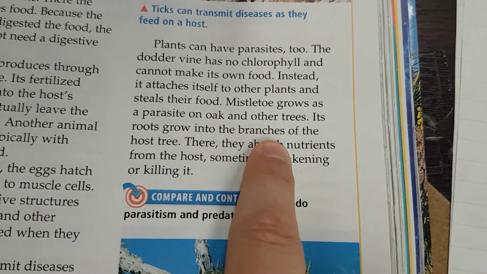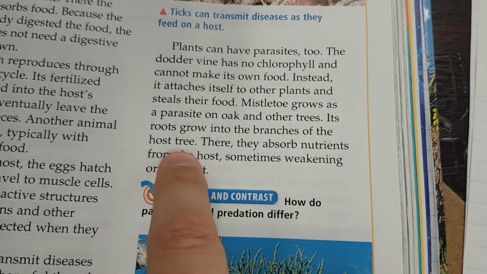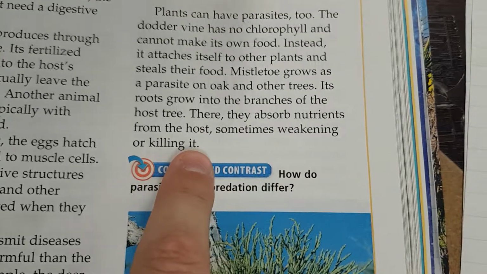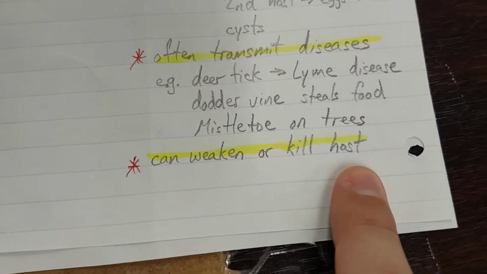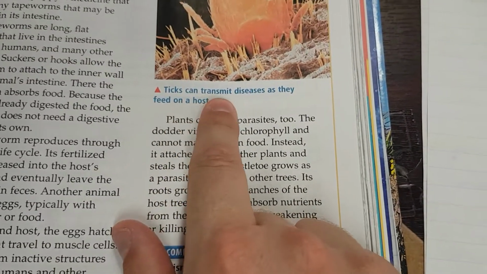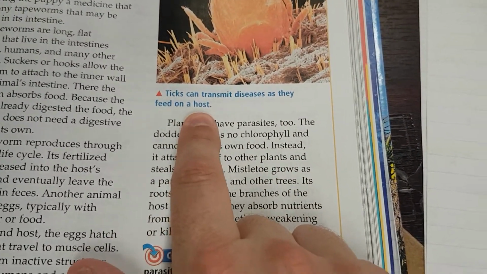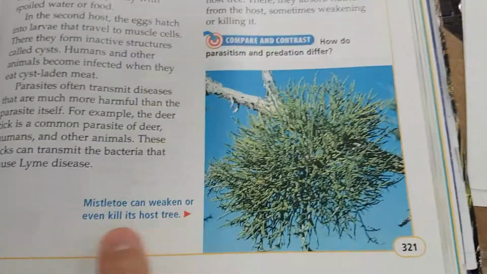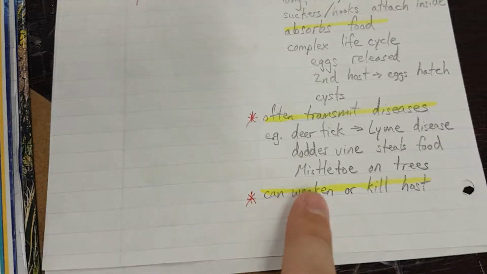Its roots grow into the branches of the host tree. There, they absorb nutrients from the host, sometimes weakening or killing it. Okay. Ticks can transmit diseases as they feed on a host. We talked about transmitting diseases. Mistletoe can weaken or even kill its host tree.